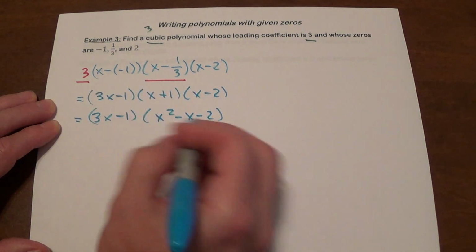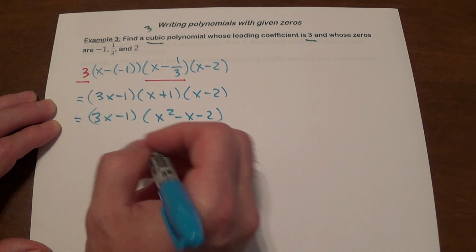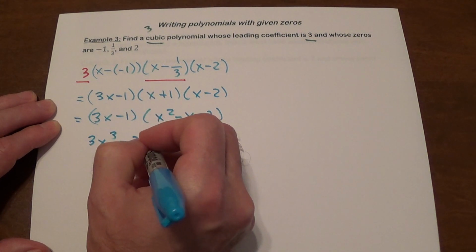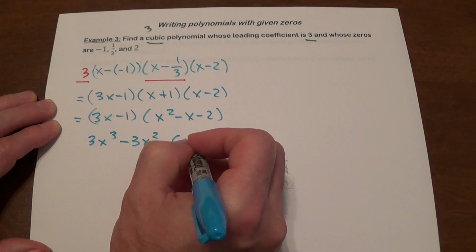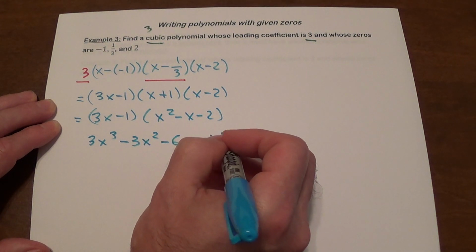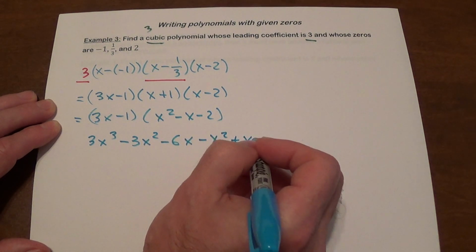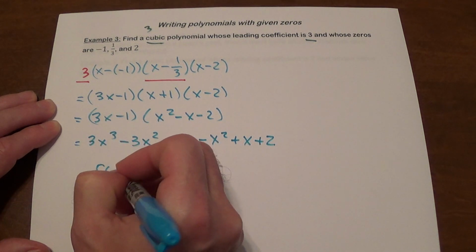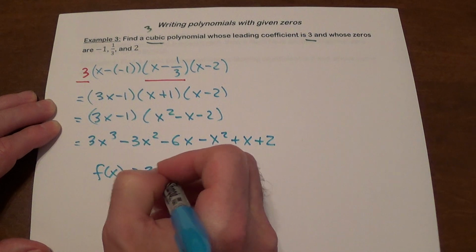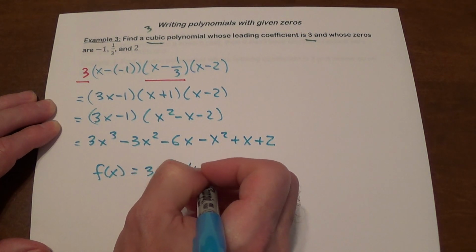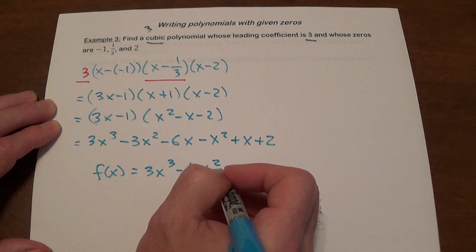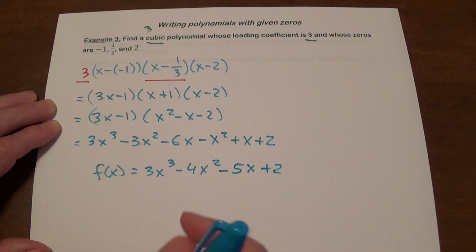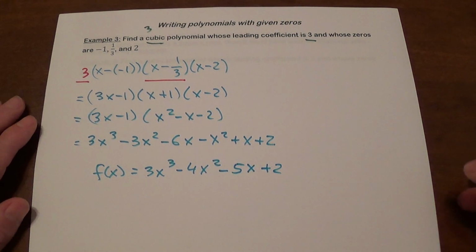Okay? When I just multiply all these together, I'm going to get 3x cubed minus 3x squared minus 6x minus x squared plus x plus 2. So our polynomial function now is going to be 3x cubed minus 4x squared minus 5x plus 2. And we are done. Okay.